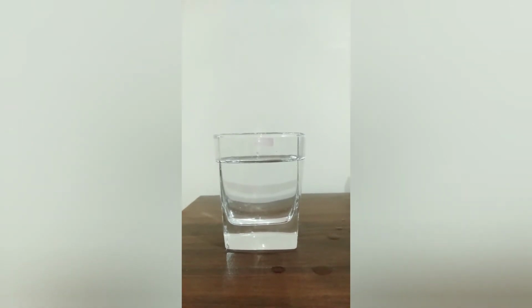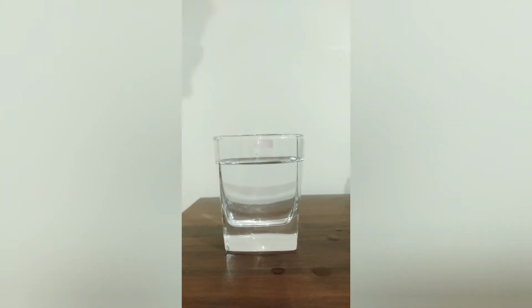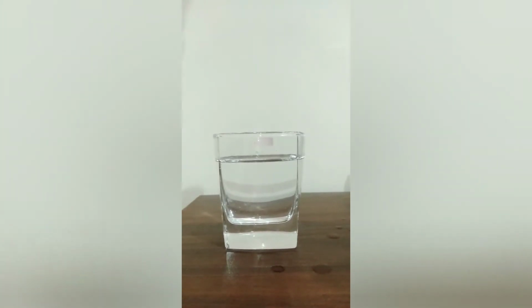As I hope you might have observed, the bottom of a swimming pool appears higher than its actual depth. Why is it so? Just because of refraction of light. So here I am trying to show you with the help of a coin. We will be able to see the coin is somewhat higher than its actual depth. Right? So let us observe.